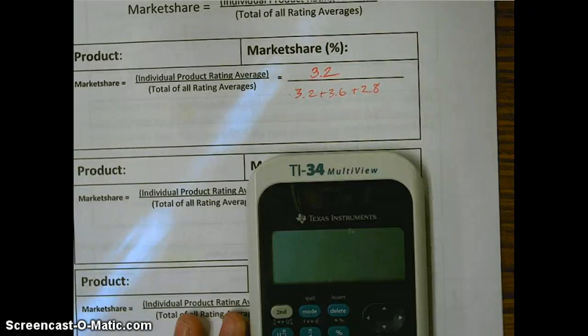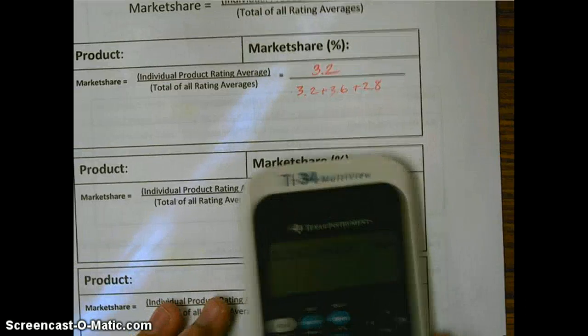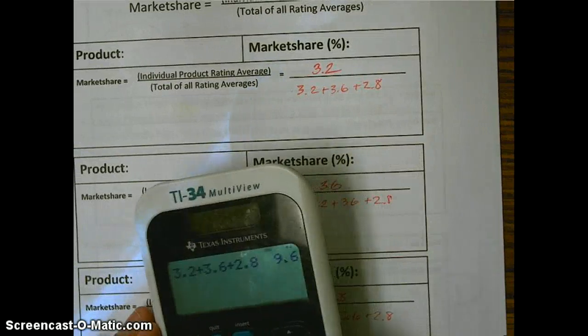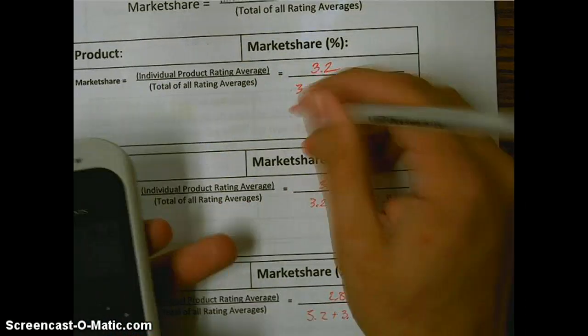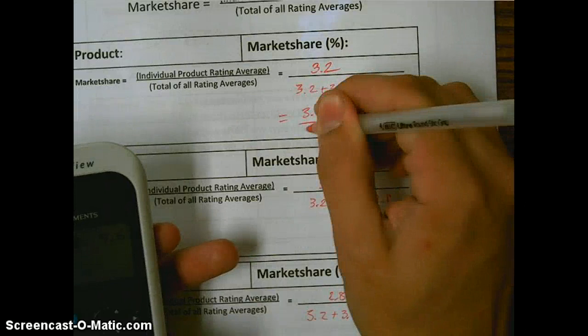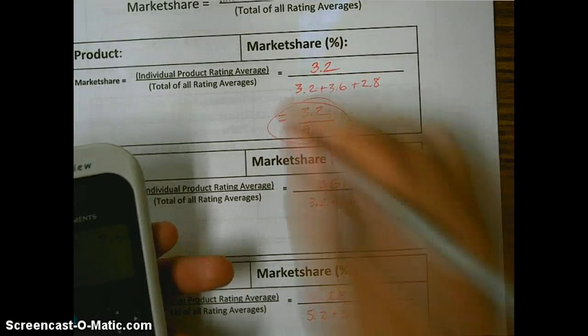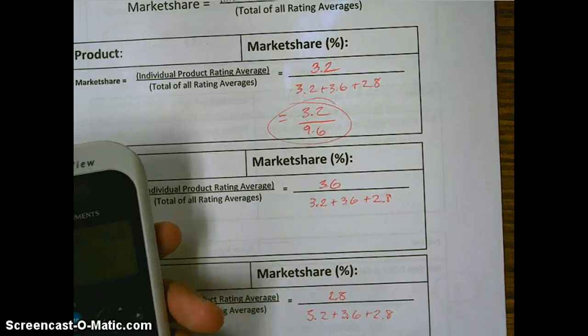Now I'm going to cover it up so you can only see the first one. 3.2, 3.6, and 2.8. Oops, I'm hitting the wrong button here. 3.2 plus 3.6 plus 2.8. Now if I add them all up together, this is what I get, 9.6. See that there? Well, you probably can't quite with the glare. But I get 9.6. So that means this is what we're really doing. 3.2 divided by 9.6, and that'll get us our answer.